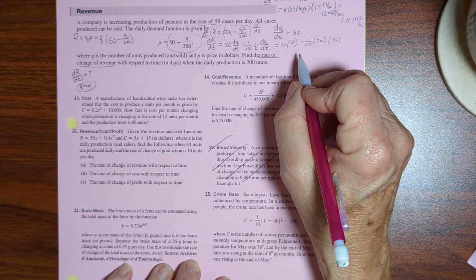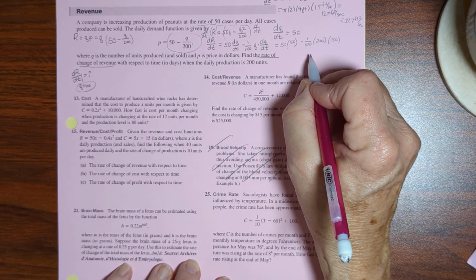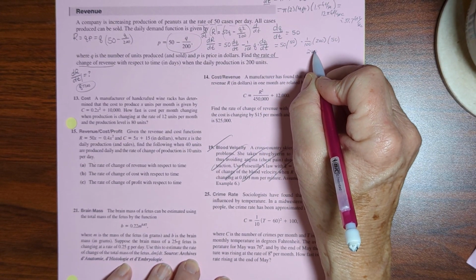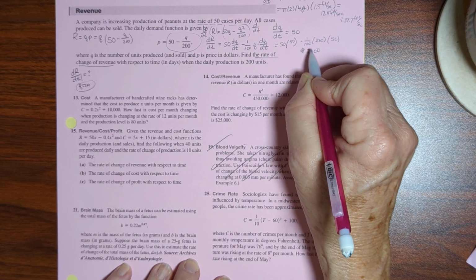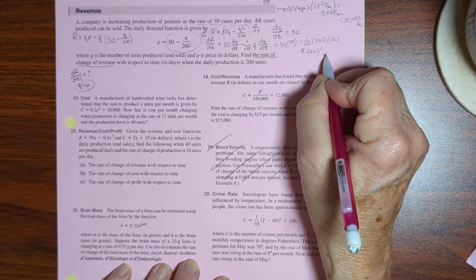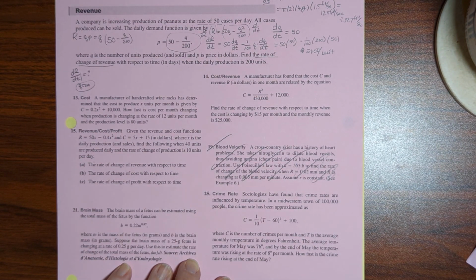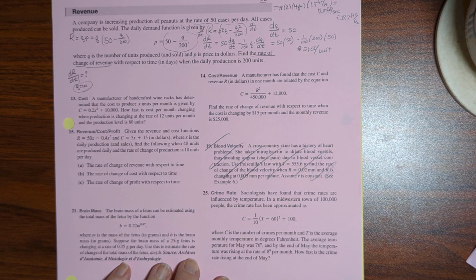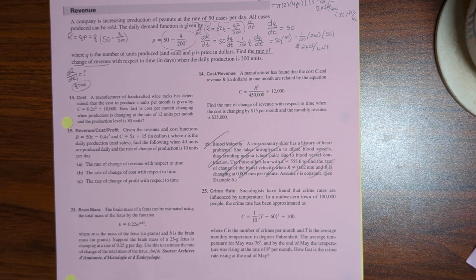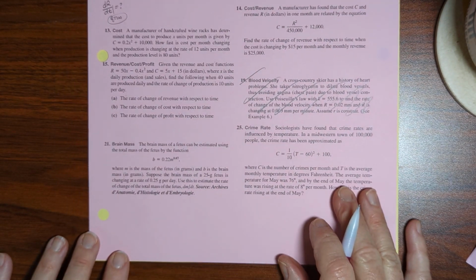And when we multiply all that together, we get 2,400. So this is how much the revenue is changing per unit. So at a production level of 200, the revenue is increasing at $2,400 per unit. Okay, so let's do a few of these.